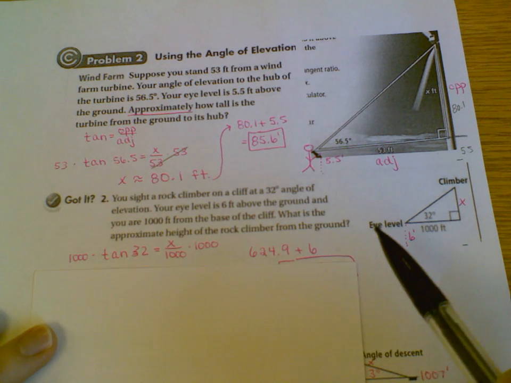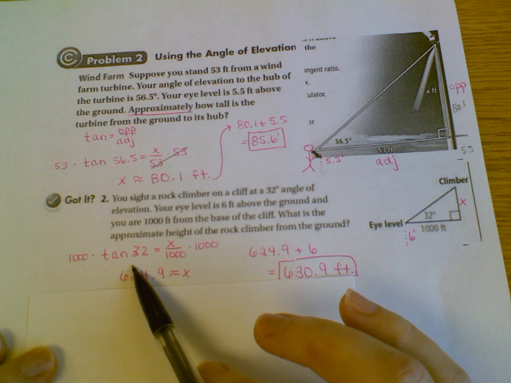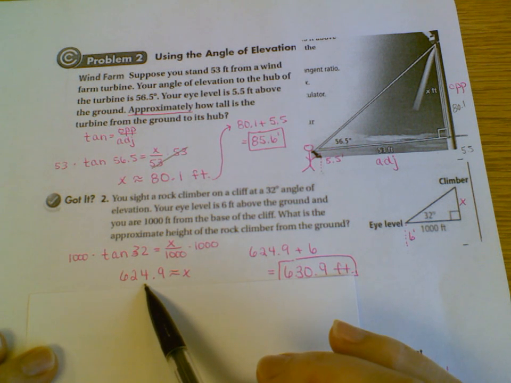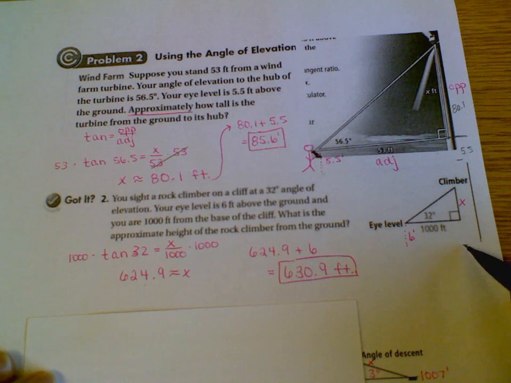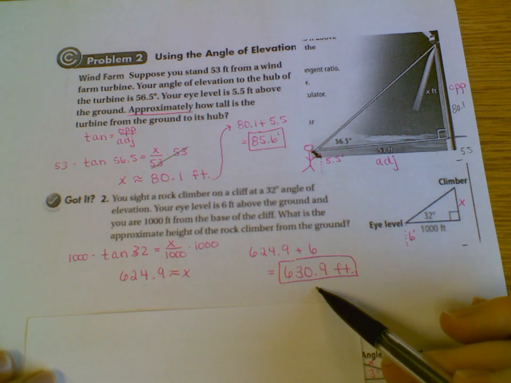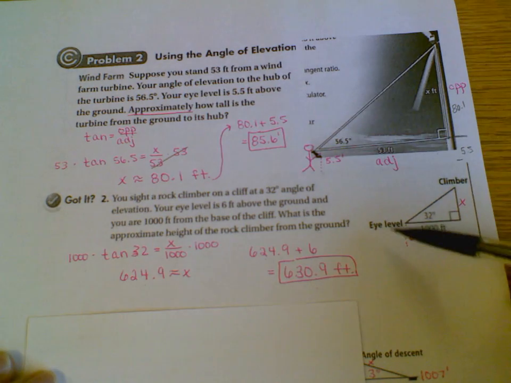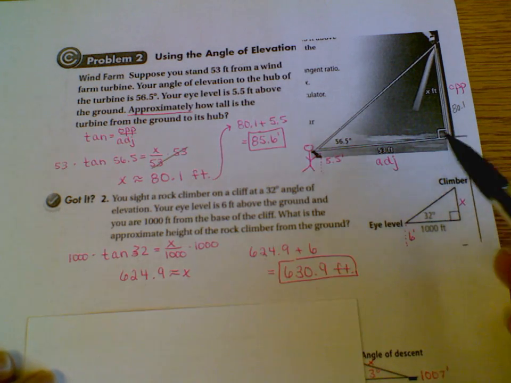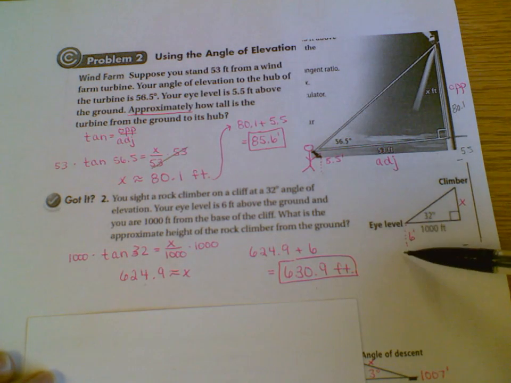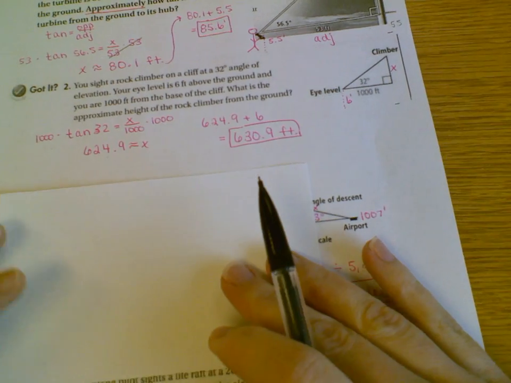To solve, I would times both sides by 1,000. So when I do that, I take 1,000 times the tangent of 32 and I get approximately 624.9. Then I need to add to that my 6 feet to get to the ground, so I just add 6 to that, so I got 630.9 feet. So the tricky part with this is just making sure you know what the picture looks like, and then also making sure you can incorporate what that eye level might look like. Okay, last question here.